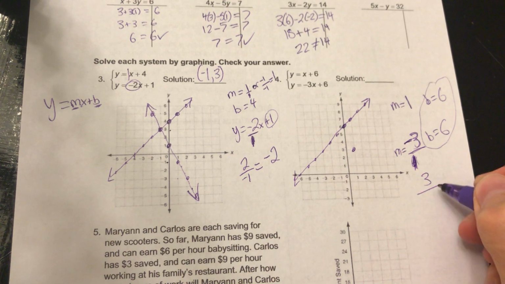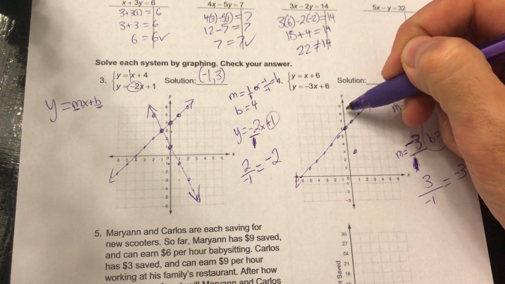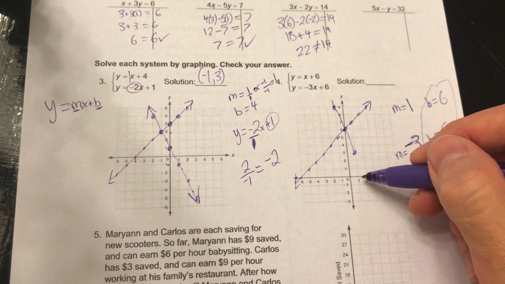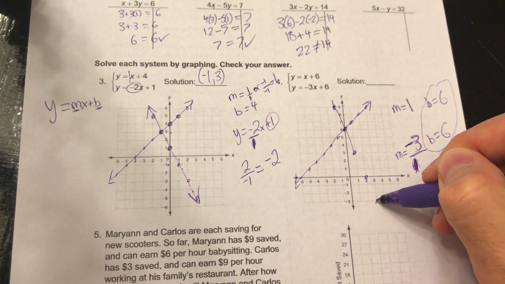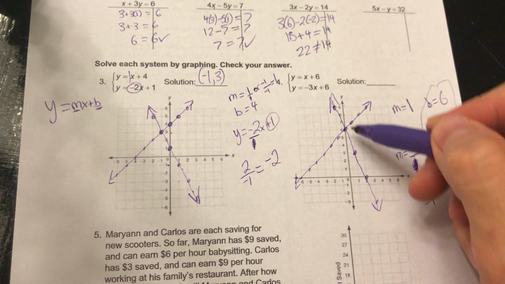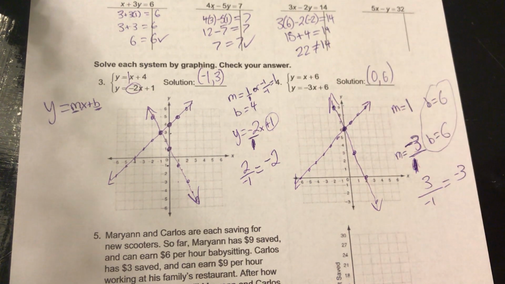Or we can go up 3 and to the left 1. Overall, it would still have a negative slope. Again, we can see they cross here where the two lines intersect: 0, 6.